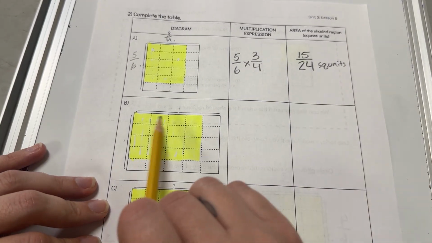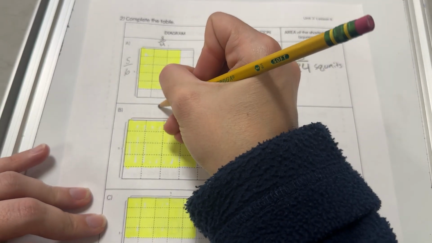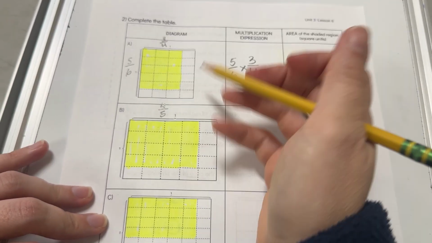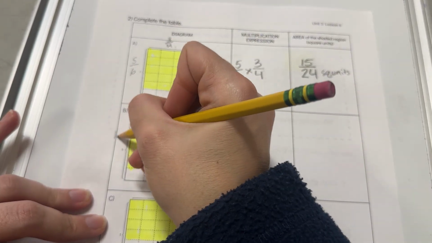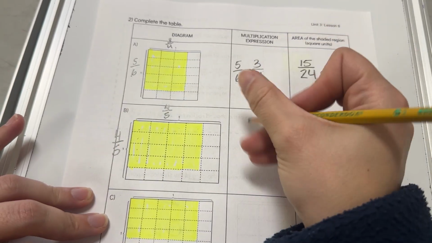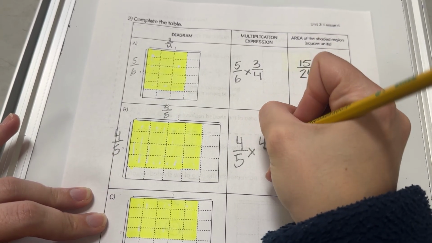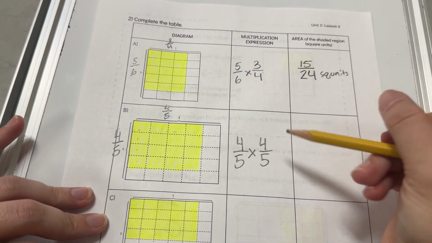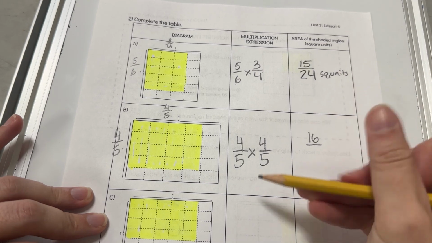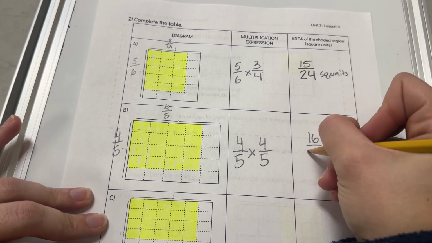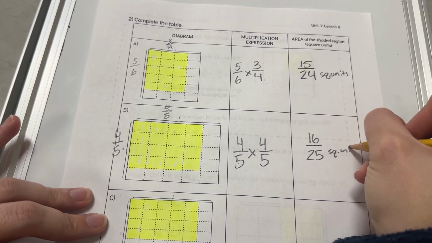Next one, finding my length. 4 out of 5 shaded in, so 4/5 is my length. Then I've got my width here, 4 out of 5 shaded in on the side. So I have 4/5 times 4/5 here. Numerator times numerator, 4 times 4 is 16. Denominator times denominator, 5 times 5 is 25. I have 16/25 square units.